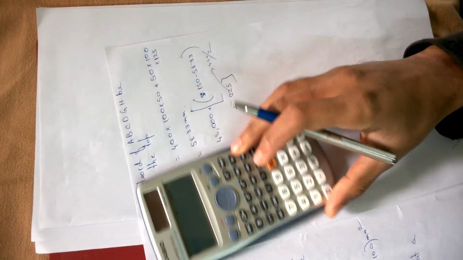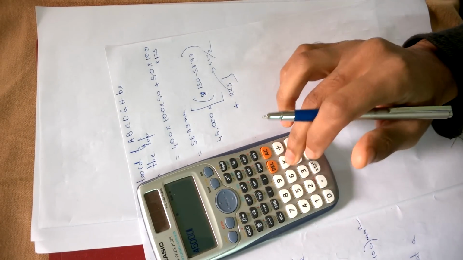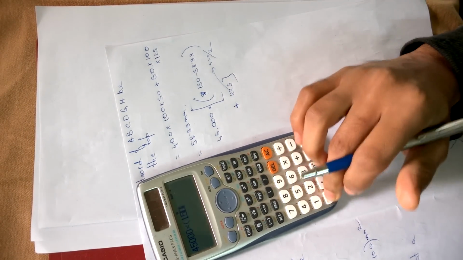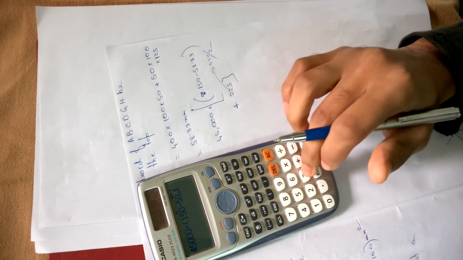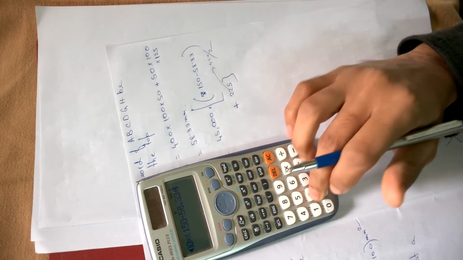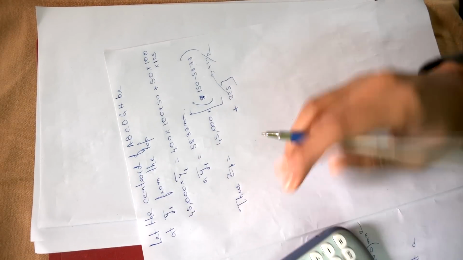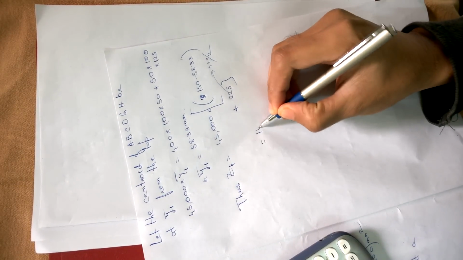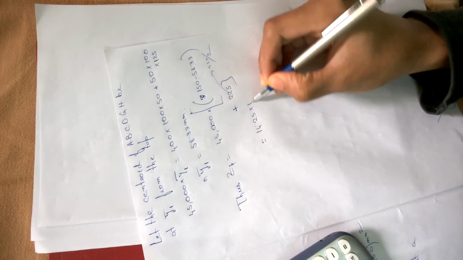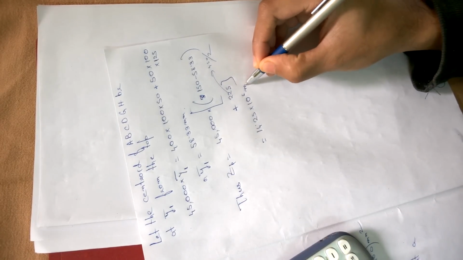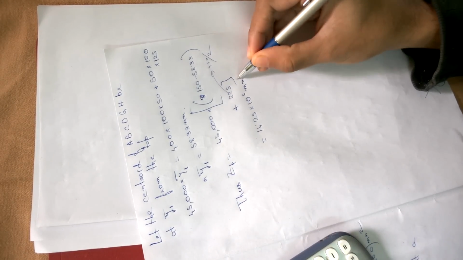So it becomes 45,000 into (150 minus 58.33 plus 225). So the Zp value comes out to 14.25 into 10 to the power 6 mm cube.